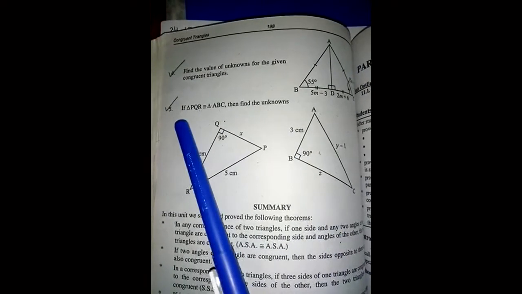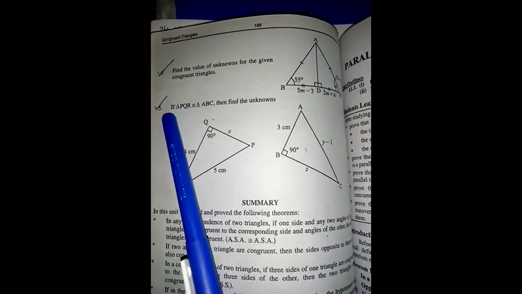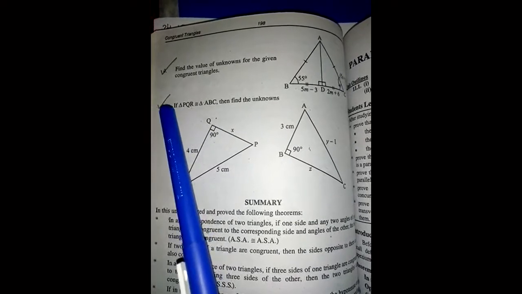Now we have the last question of this chapter, question number 5. In question number 5, the statement is, if triangle PQR is congruent to triangle ABC. This is the triangle ABC. And this is the sign of congruent. It means this triangle is congruent to this triangle.